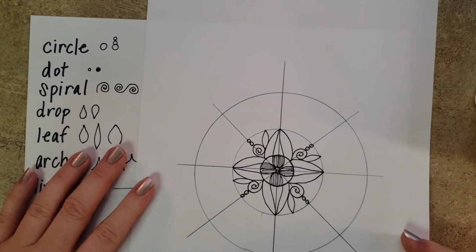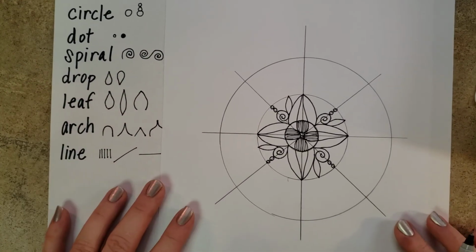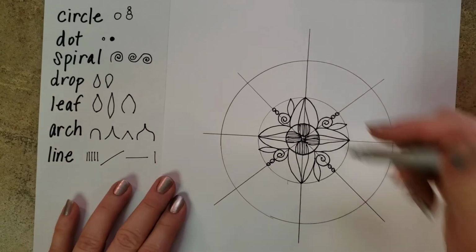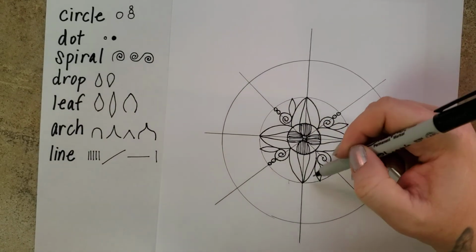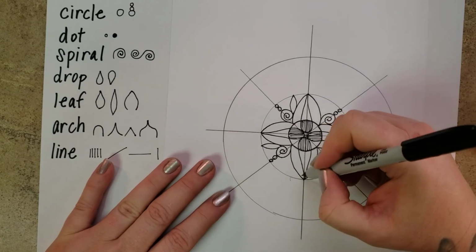Okay, that's unique. So, same elements, all kinds of different designs that you could come up with. Make sure you work from the center point out towards the middle circle for this progress check. And have fun with it and see what happens.